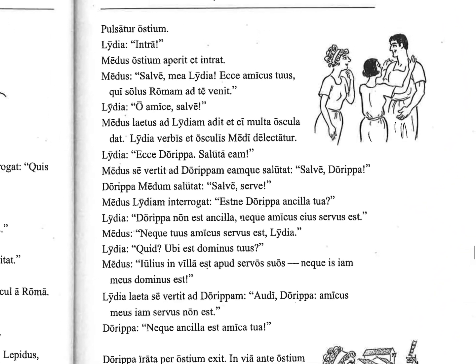Pulsatur ostium, the door is knocked on. Okay, we would just say somebody knocks on the door, but Latin likes to use these kind of impersonal passives. So literally it says the door is knocked on. We're not sure by whom. And that is kind of the stylistic effect of such a thing. These impersonal passives essentially put an emphasis on the action rather than on who does it. So the door is knocked upon. Again, that's kind of like when we say somebody knocks at the door.